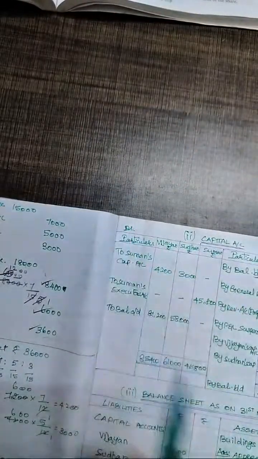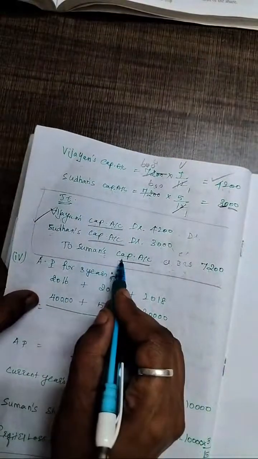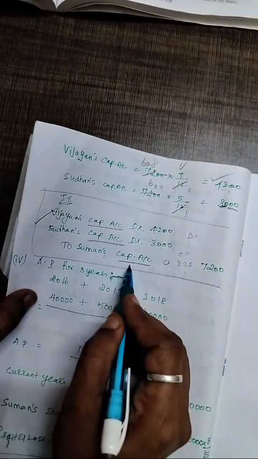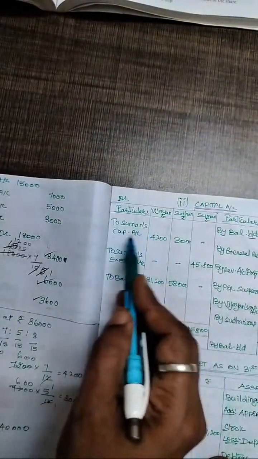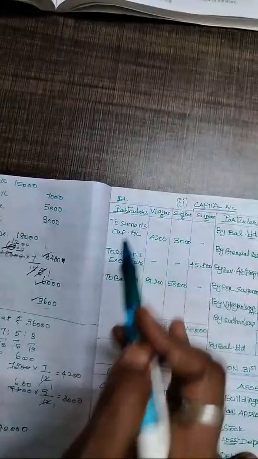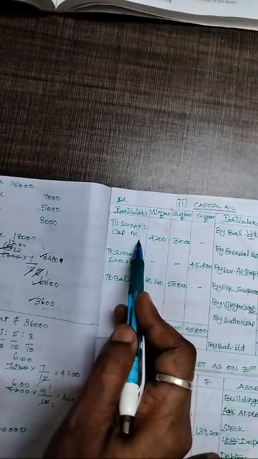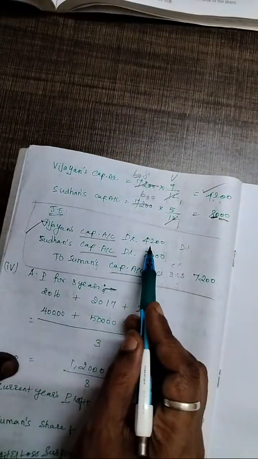And we enter the opposite account. Who is the opposite account? Suman's capital account is the opposite account. Okay. So you are going to write To Suman's capital account. So you come to debit side of the capital account and you enter the opposite account, that is Suman's capital account.